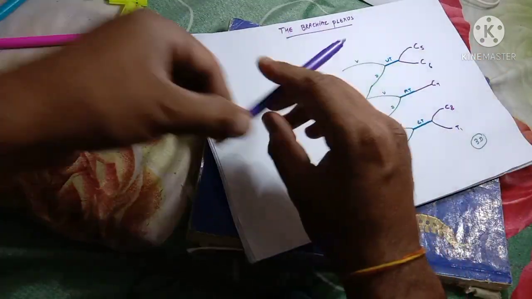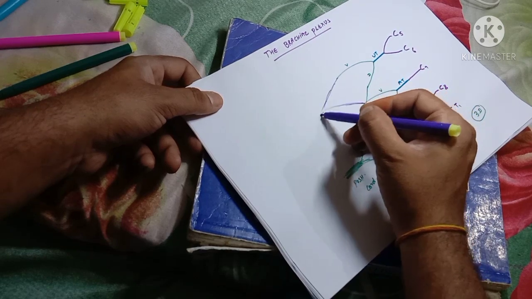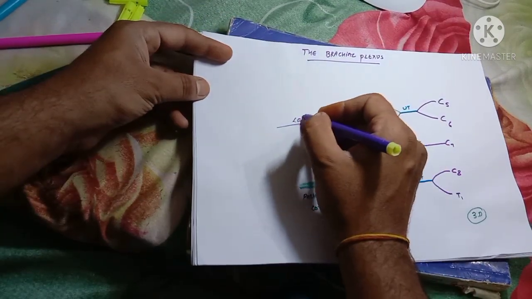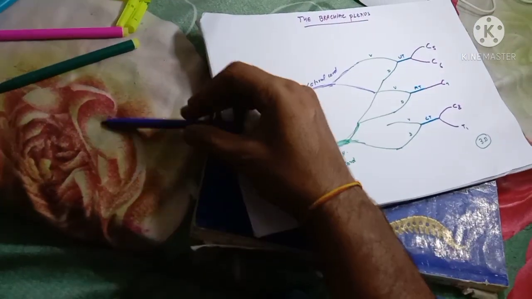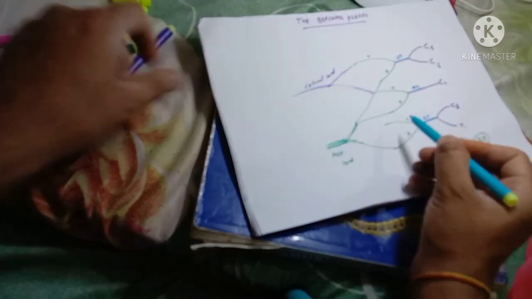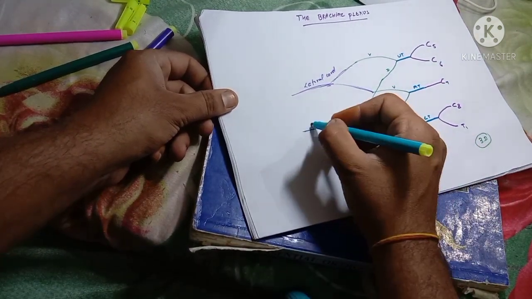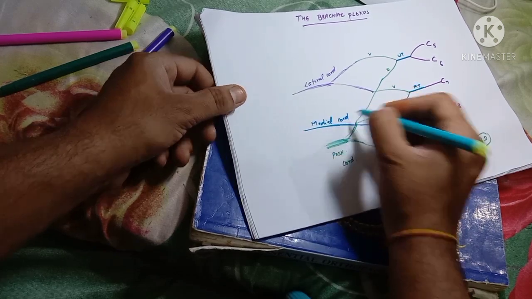ठीक है। अब दोनों V को ज्वाइन कर दो, join both the V's, इट विल फॉर्म दी लेटरल कॉर्ड। बचा क्या? वेंट्रल डिवीजन ऑफ द लोअर ट्रंक, इट विल फॉर्म द medial cord.